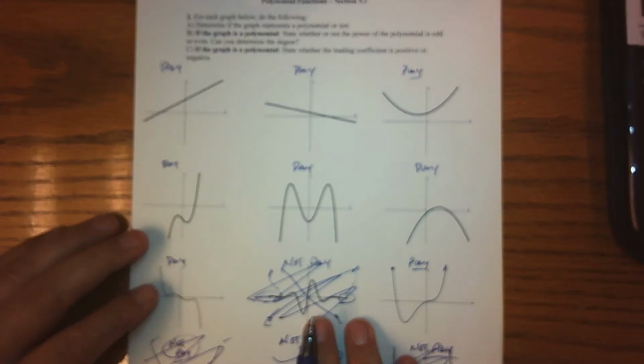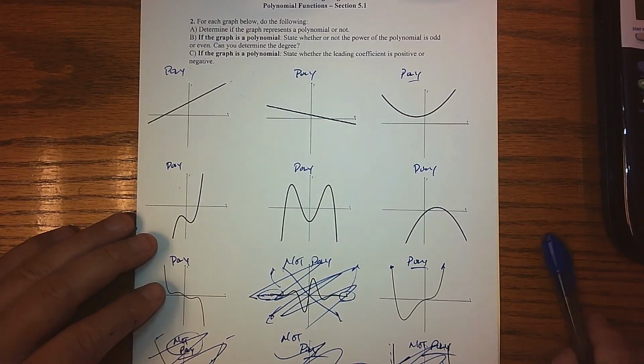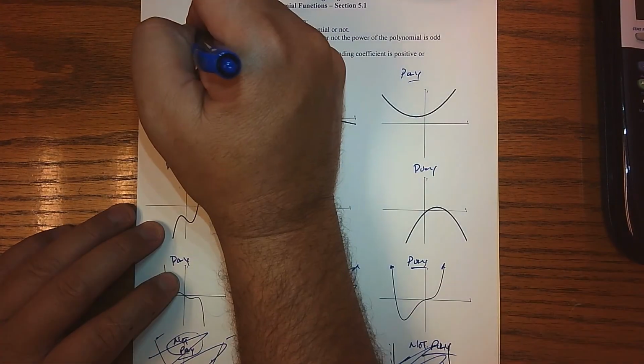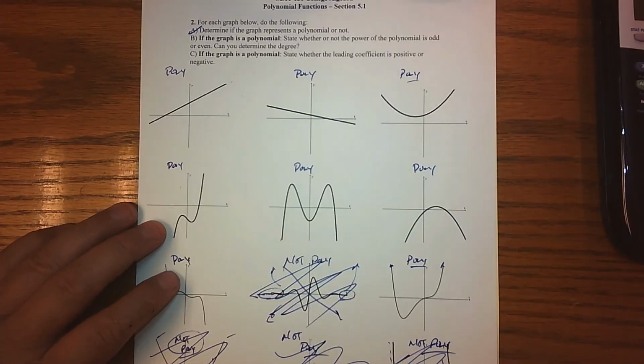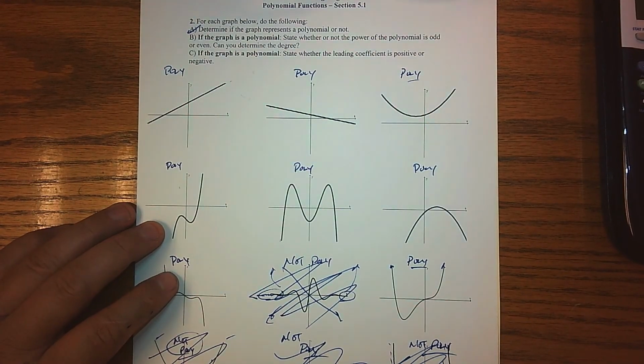But what I'm going to do is do that in a new video. So let's pause. We've answered A. We've determined which graphs represent the polynomials. We'll do B and C next.